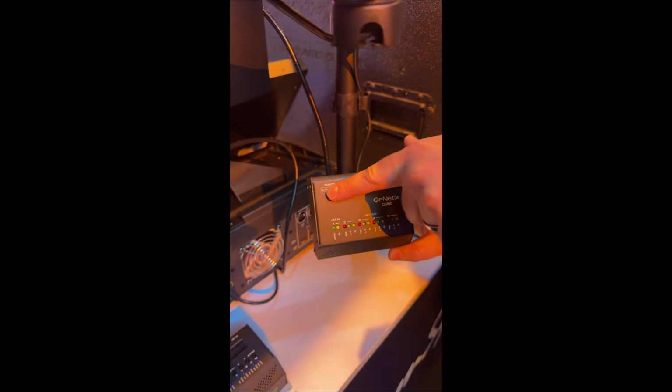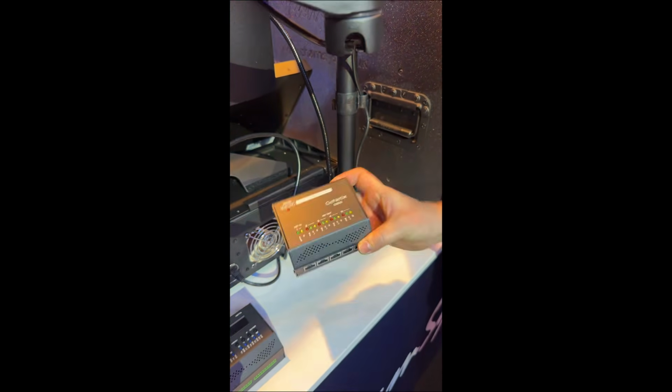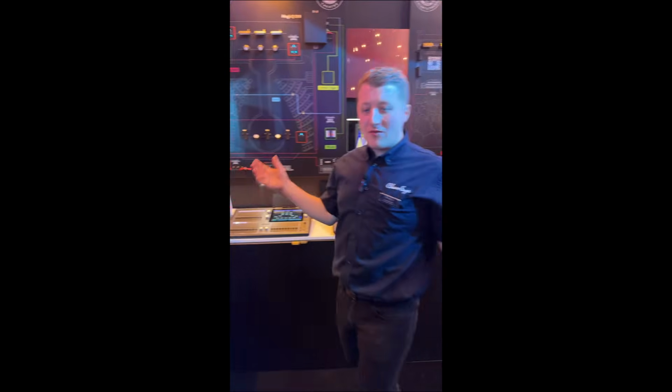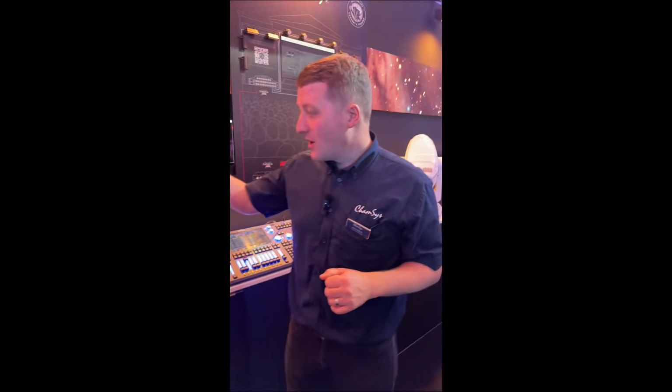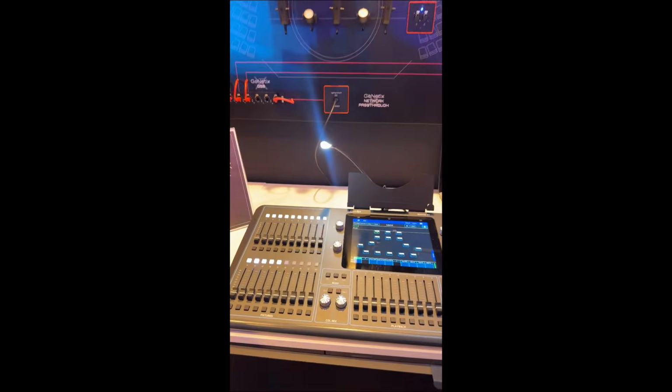If you do use a 48 volt power supply, it will kick out PoE output from it. Consoles then, well, what have we got? QuickQ and MagicQ. Well, over here we have our QuickQ consoles.